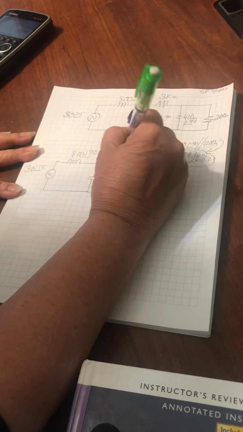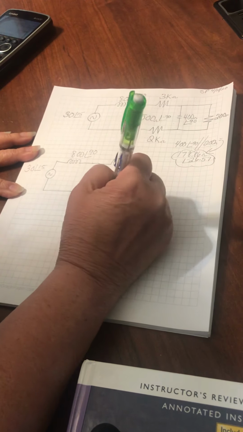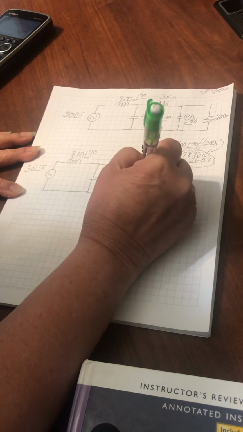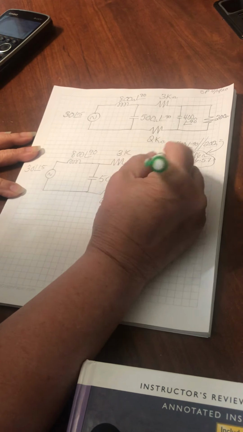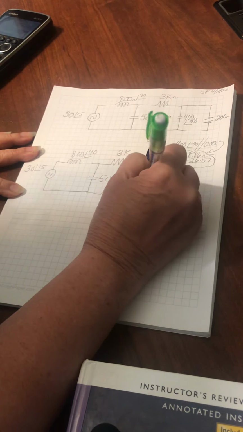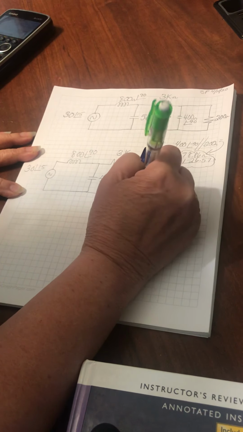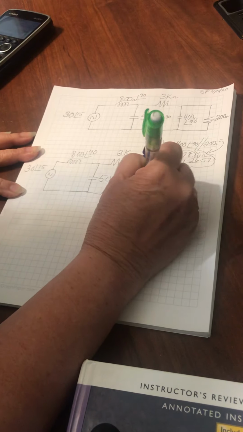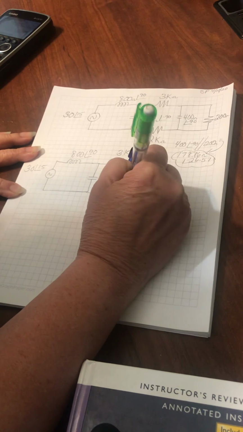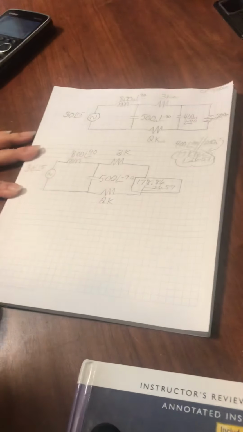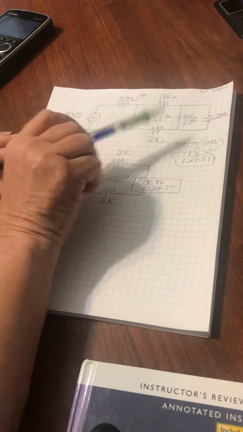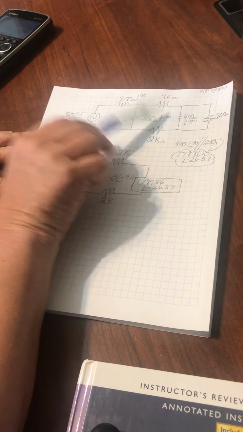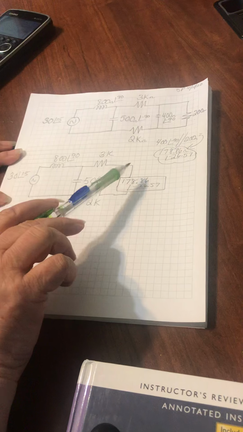We got 3K, 2K, and then we have a box for this answer: 178.86 at an angle of -26.57. That goes here. So basically all we did was combine these two, and then the answer goes here.